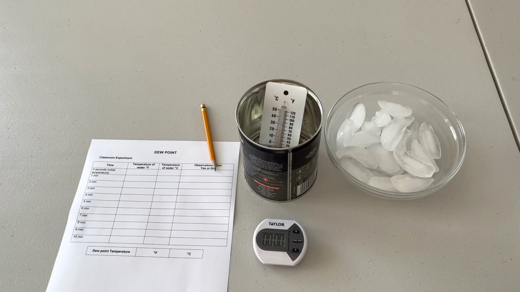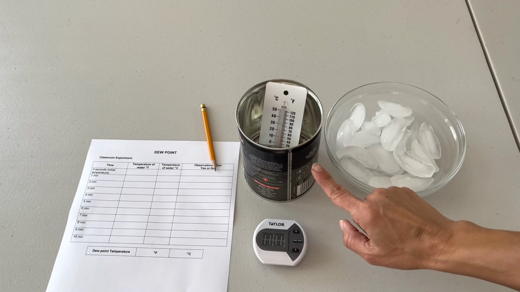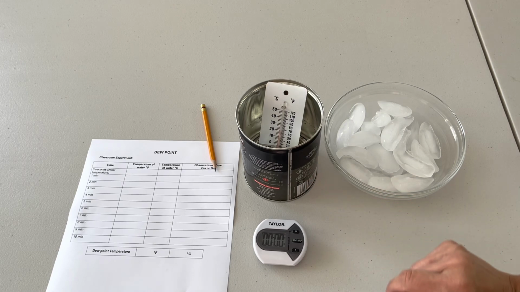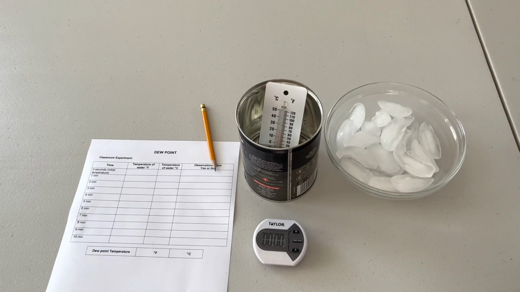Now what we're going to do is we are going to add ice cubes every minute, 1 ice cube per minute, while you are stirring and you are checking the temperature. We are going to check for dew on the outside of our can or glass cup, making sure that you don't accidentally touch and hold the outside, because then that would interfere with the experiment.